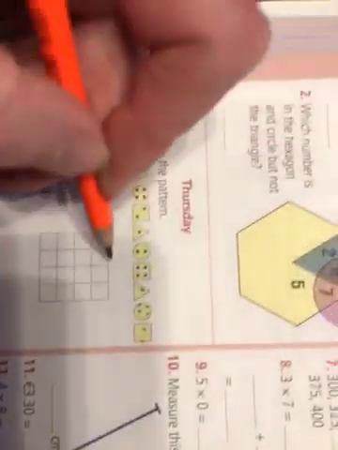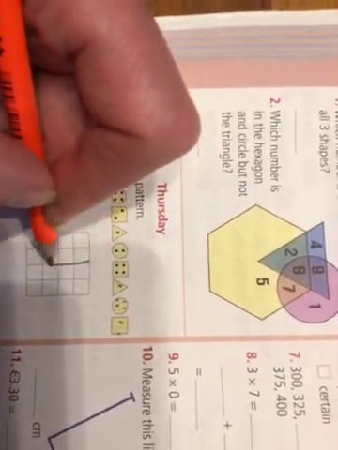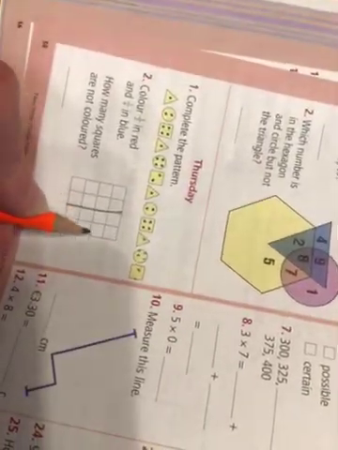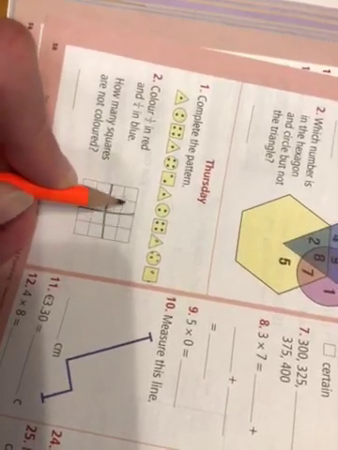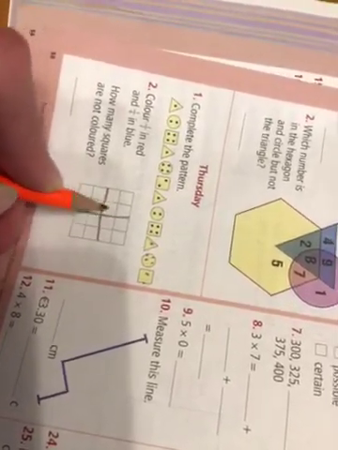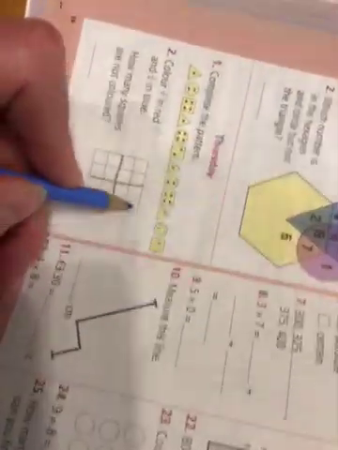Colour a half in red and a quarter in blue. So I'm going to divide my shape first, and I'm going to divide it in half. So that's a half. Now I'm going to divide it into quarters as well. So if you see, a half is the same as 2/4. So this part I'm going to colour in blue. I'm going to colour in 8 squares blue.